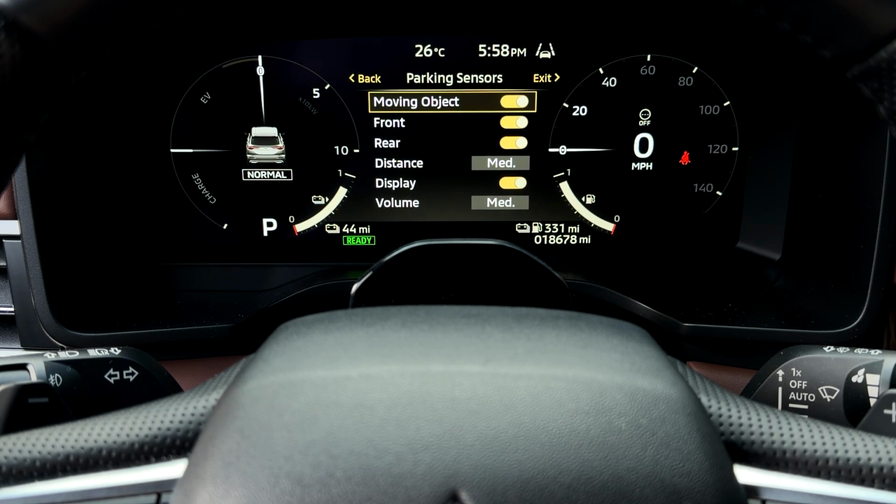distinct on-screen warning box while sounding an alert if it detects a moving hazard, like a pedestrian, a running child, or a passing bicycle closing in on the vehicle. So I think it's quite useful. I like to have moving object enabled, and let me leave it like that.